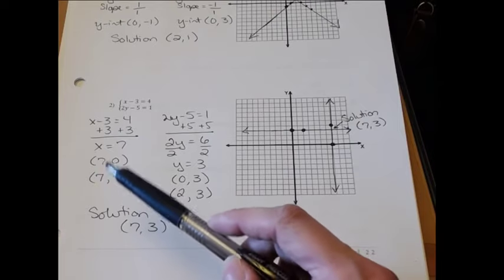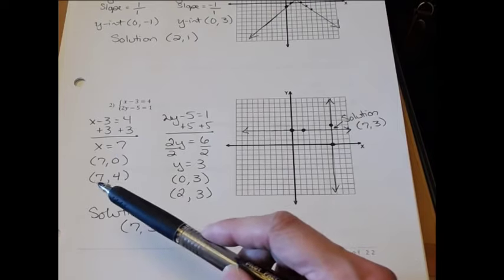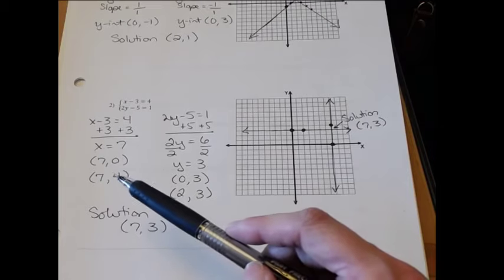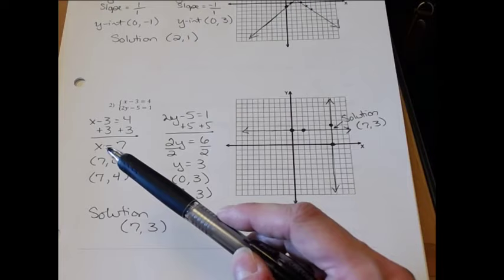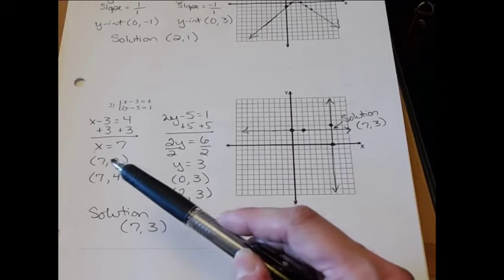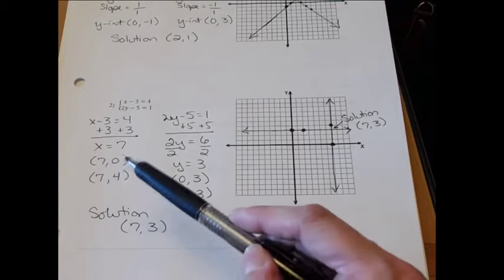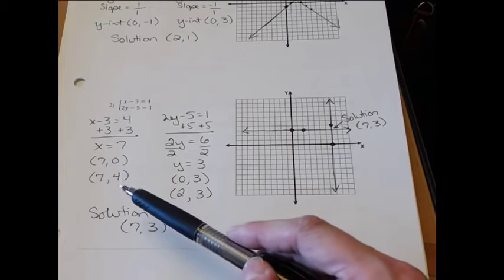So what I did was I ensured that my x was 7, and you can literally pick any number you want for y. That could have been 7, 1, 7, 2, 7, 3, 7, 4, 7, 5. It doesn't matter. The only restriction is that x has to be 7. So x is 7. Y could be anything you want it to be.